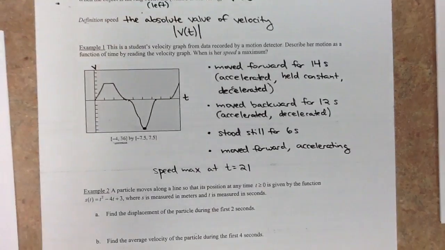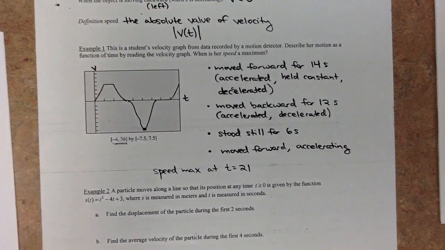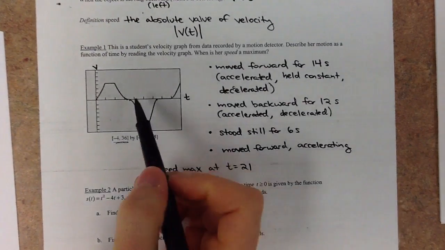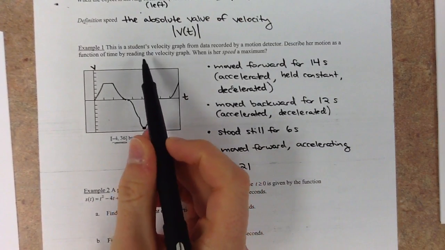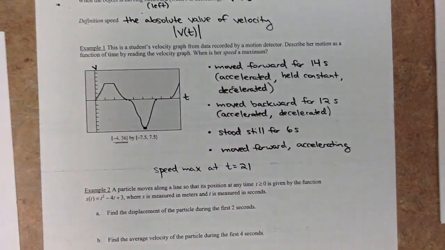So like I said, even though she's going backward, she still has the fastest speed. If you were to flip this part of the graph up above, like it was an absolute value curve, that point would be the highest on the absolute value graph.